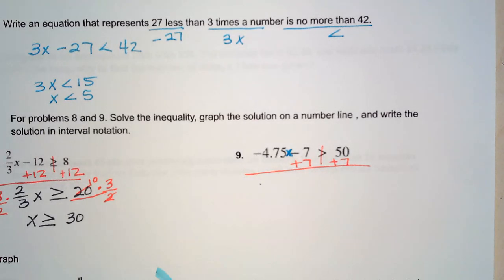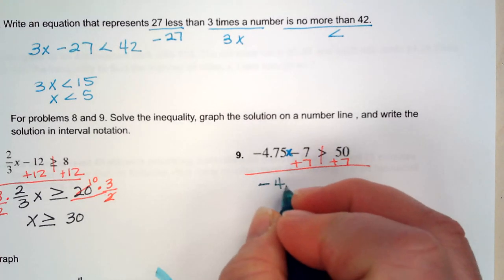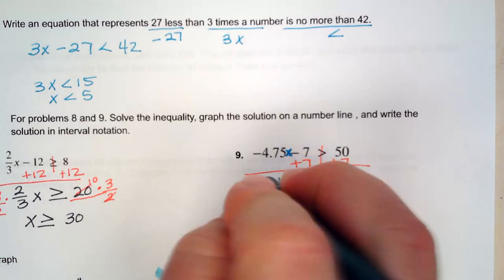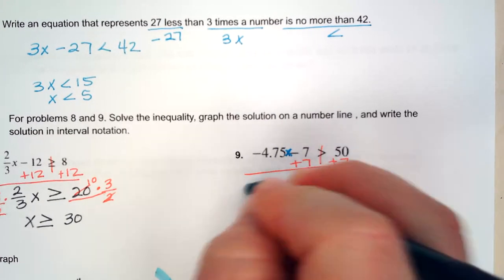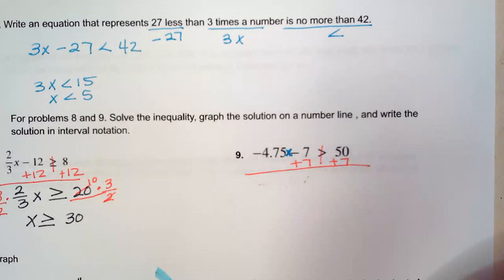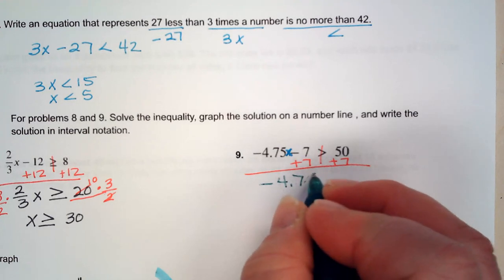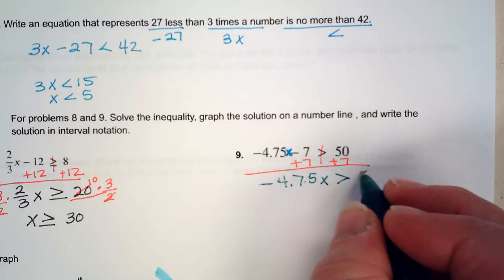Negative 4 3/4 x is greater than 50 plus 7, which is 57.